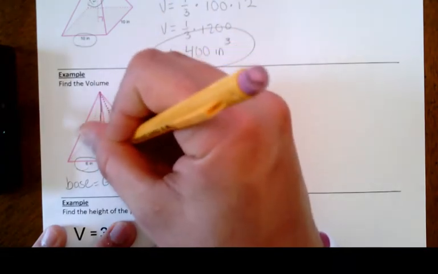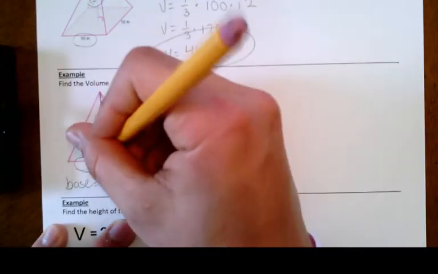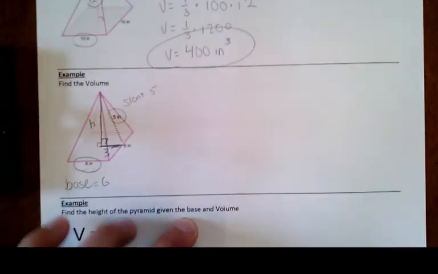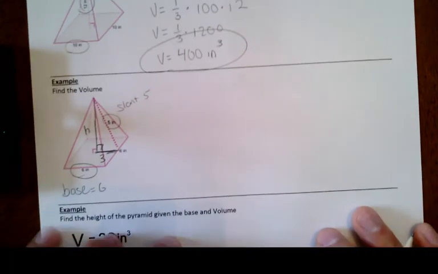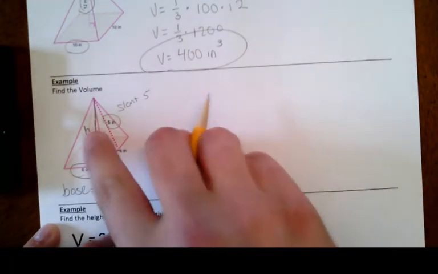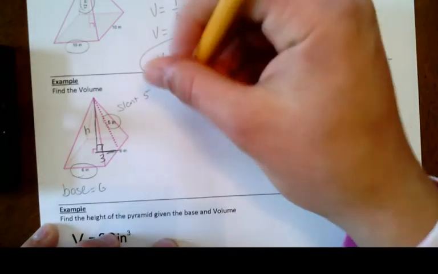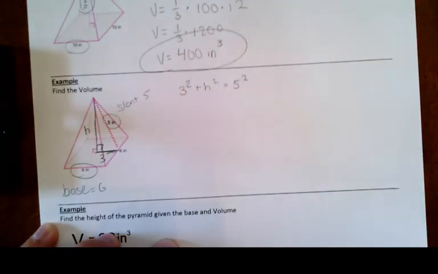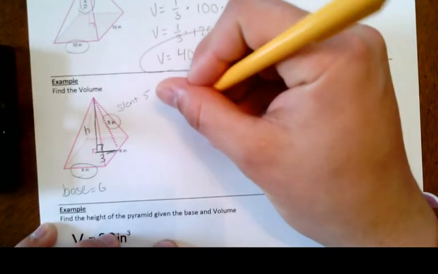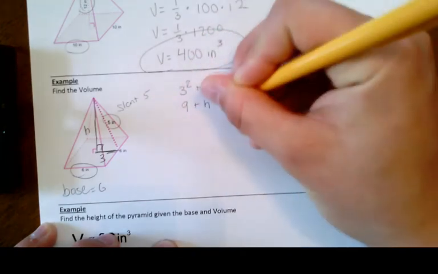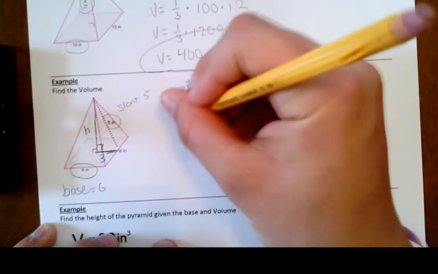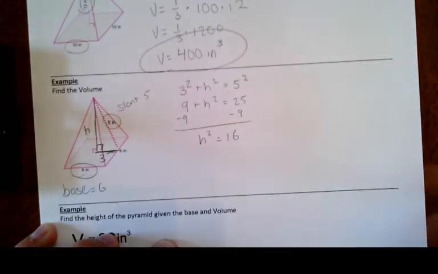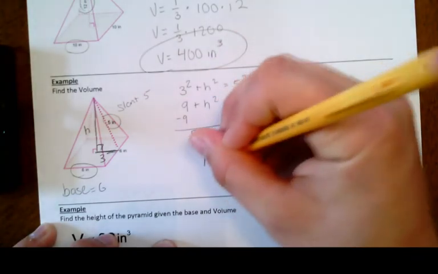We know from using the surface area that if I split this right down the middle, this value is 3. So in order to find the height, we can do the Pythagorean theorem because that's a right angle going straight up. So 3 squared plus h squared is equal to 5 squared. Some of you would already know this is a Pythagorean triple, so you won't have to do this out, but I will. It'll be 9 plus h squared is equal to 25. Subtract the 9. I have h squared is equal to 16. Square root both sides. I have h is equal to 4.